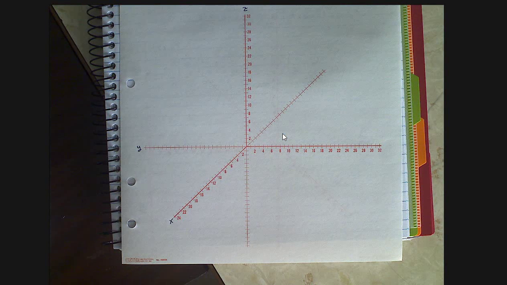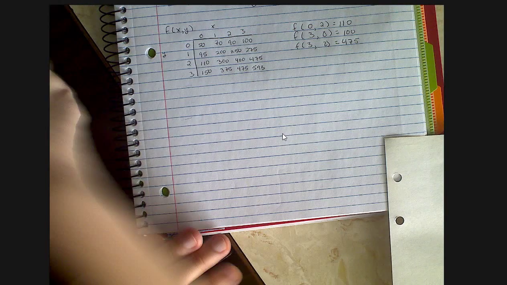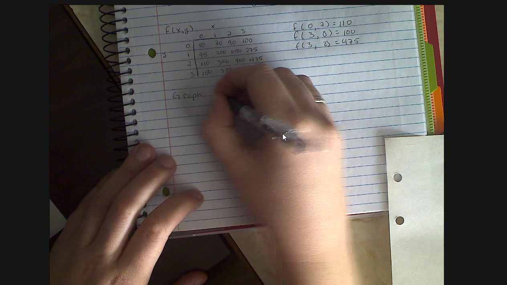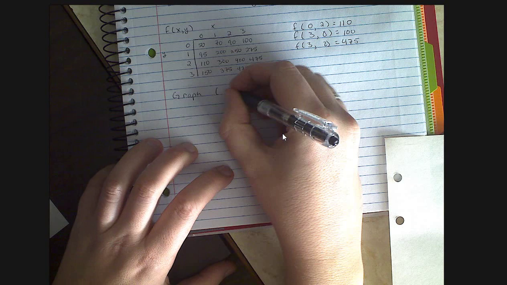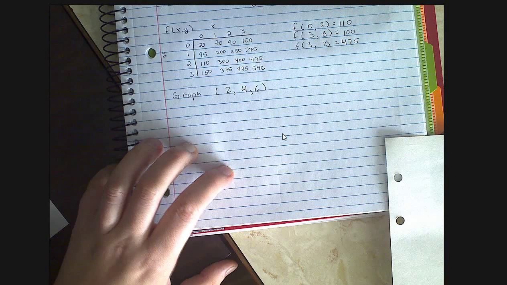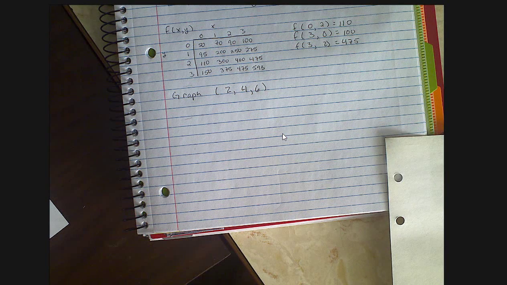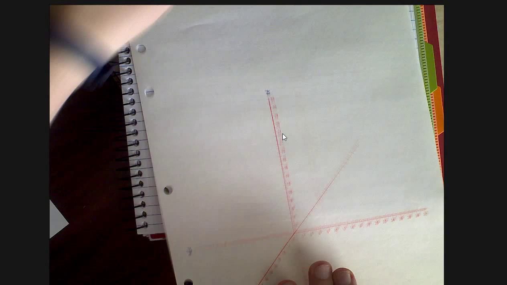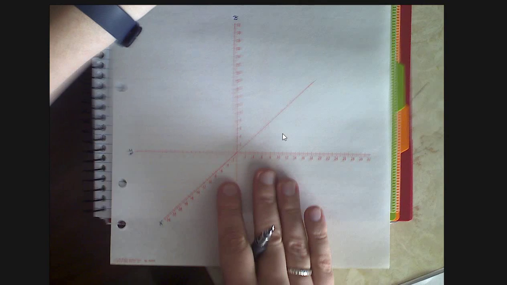So we're going to deal with XYZ coordinate points. I want to try and graph 2, 4, 6. Which order do these fall in? Alphabetically, X, Y, Z. So I'm going to graph 2 on the x-axis, 4 on the y-axis, 6 on the z-axis.